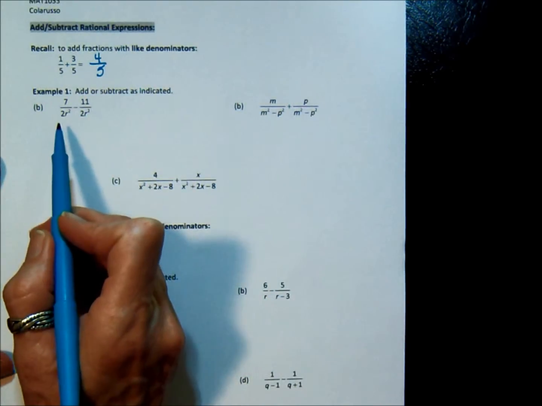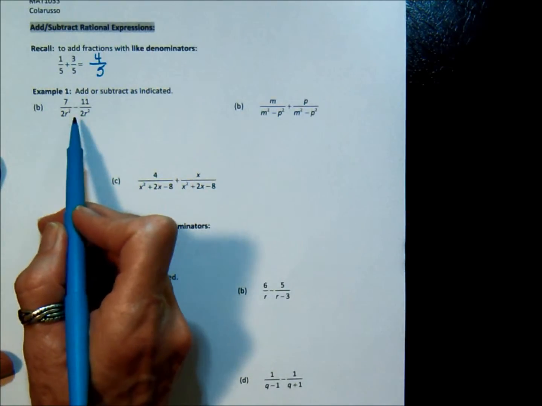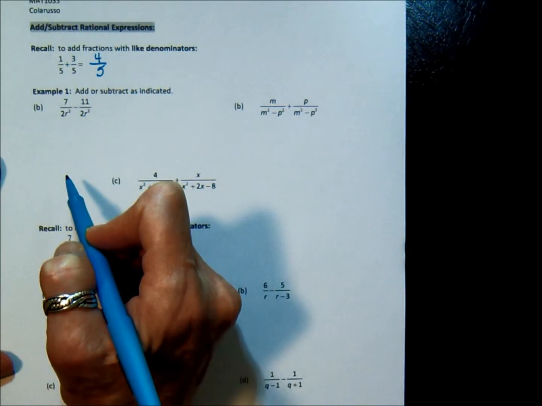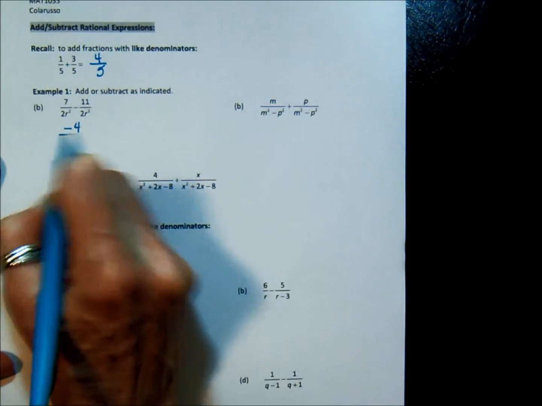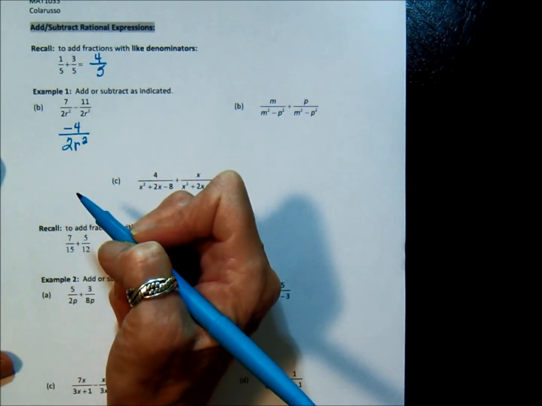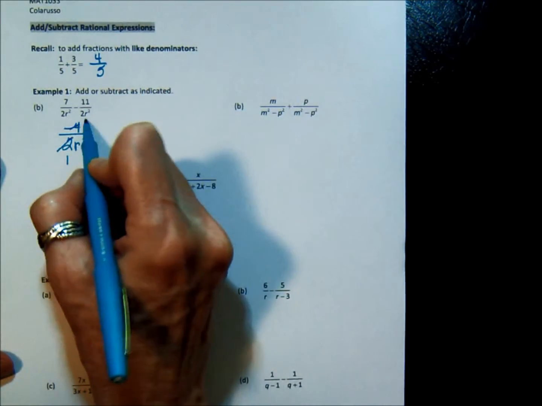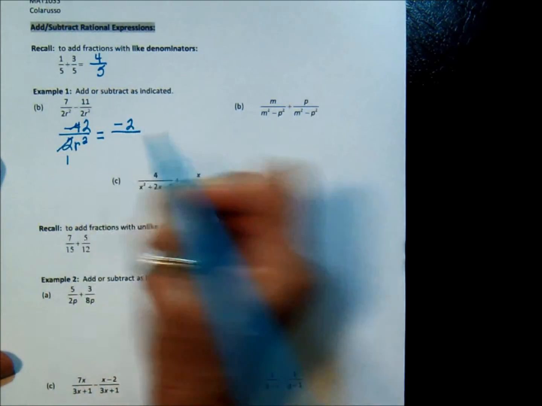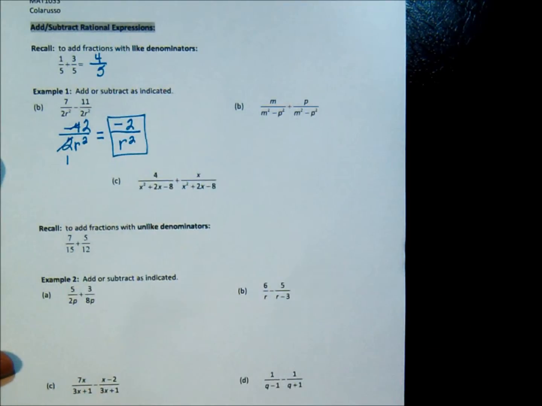The same is true with rational expressions. If the denominators are already alike, you just combine the numerators when you add or subtract. So 7 minus 11 is negative 4 over 2r squared, which is the common denominator. Now I can simplify because 2 goes into 2 once, it goes into 4 twice, and I end up with negative 2 over r squared.